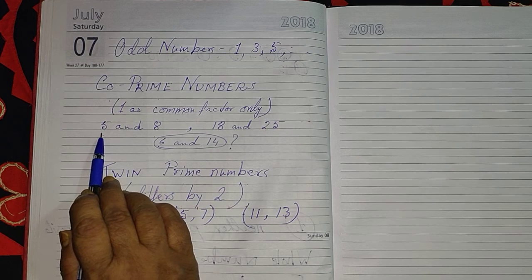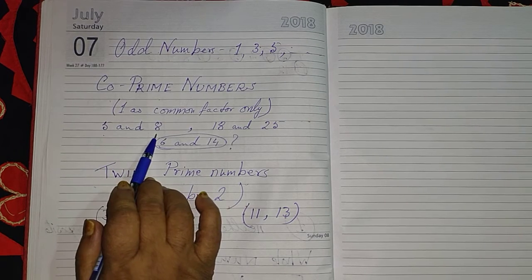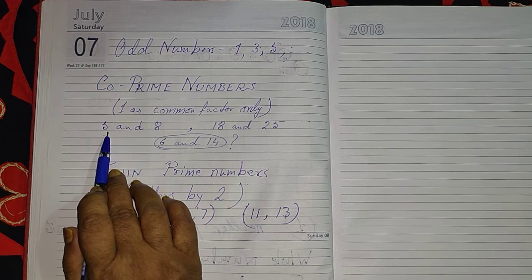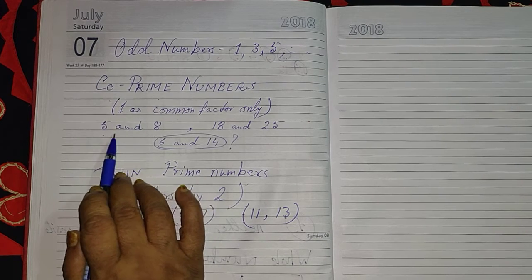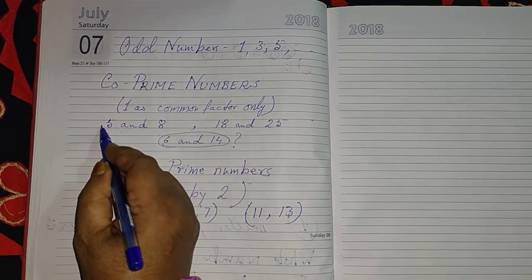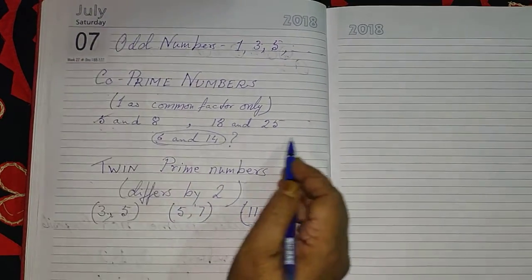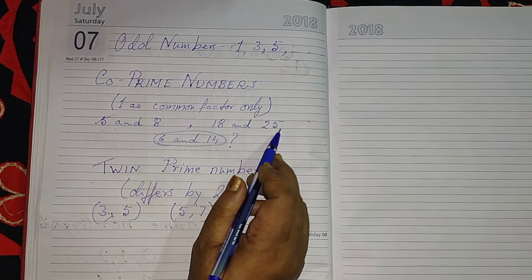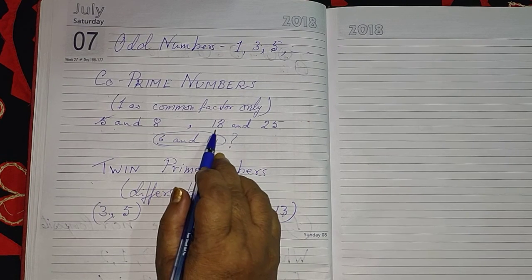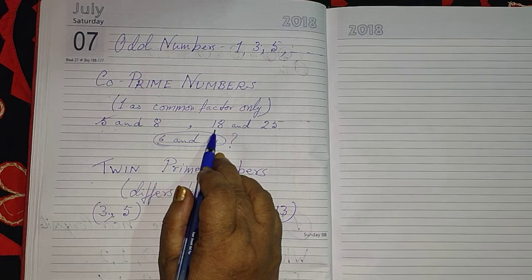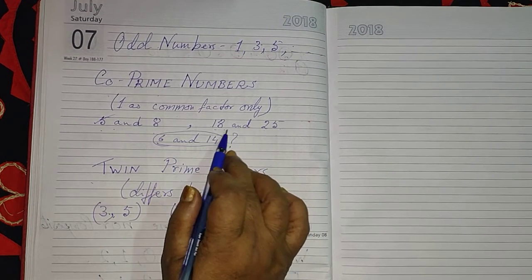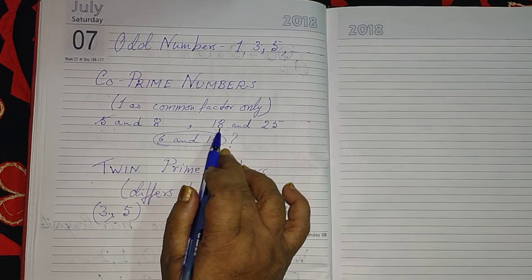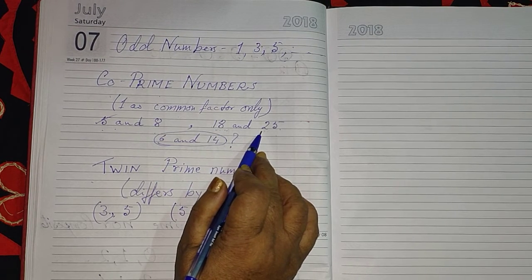I have given you some examples like 5 and 8. 5 and 8 do not have any common factor other than 1. So they are co-prime numbers. 18 and 25. 5 fives are 25. 3 sixes are 18, or 3 into 3 into 2 is 18. They do not have any common factor. So they are co-prime numbers.